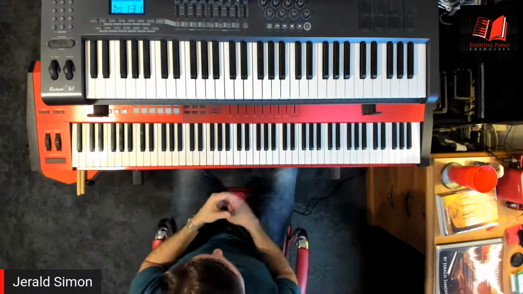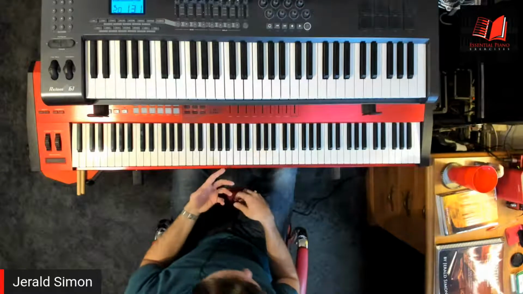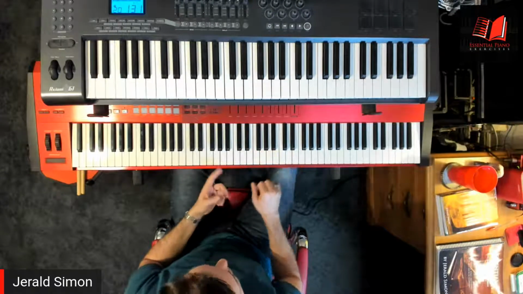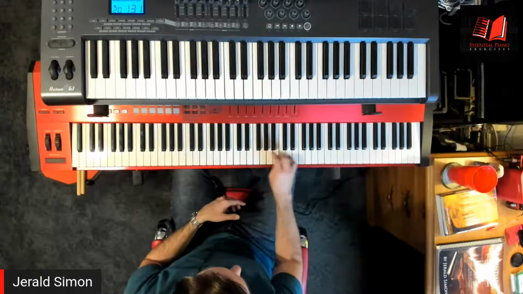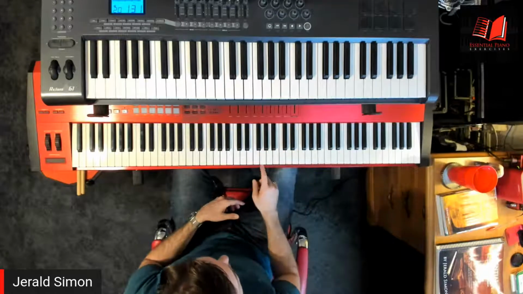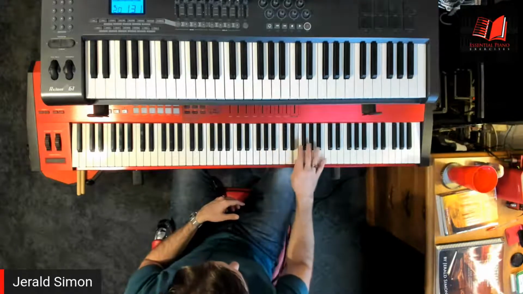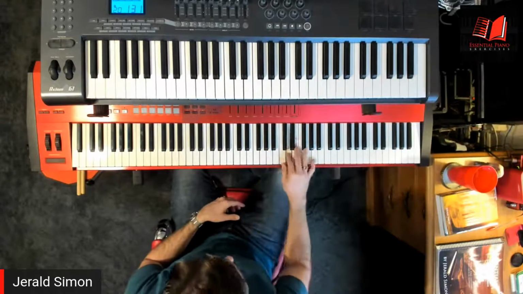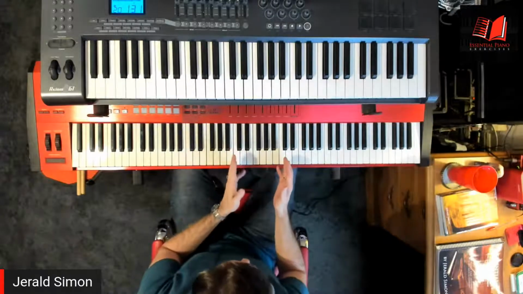Now, when I'm talking about the modes, I'm referring to C Ionian, D Dorian, E Phrygian, F Lydian, G Mixolydian, A Aeolian, B Locrian, C Ionian. Think of modes as scales within a scale.